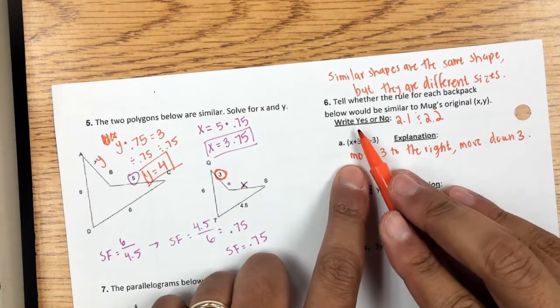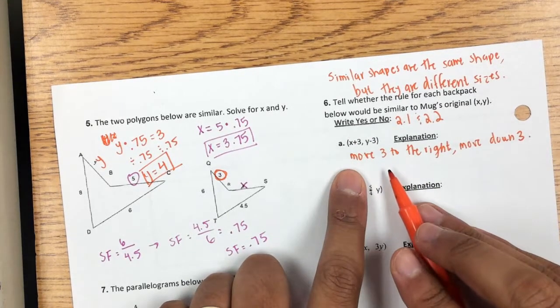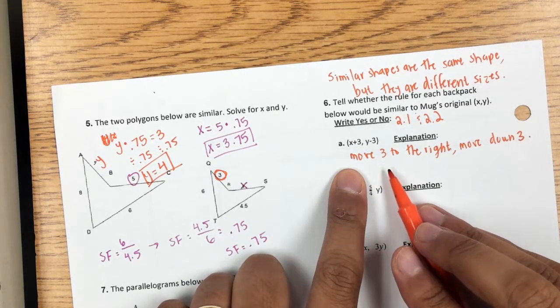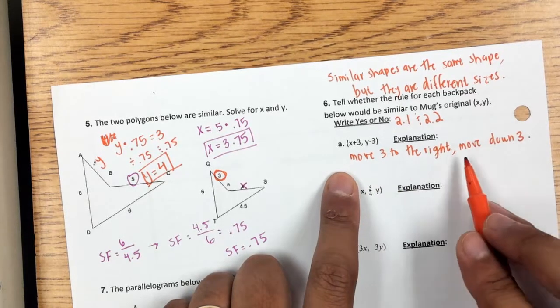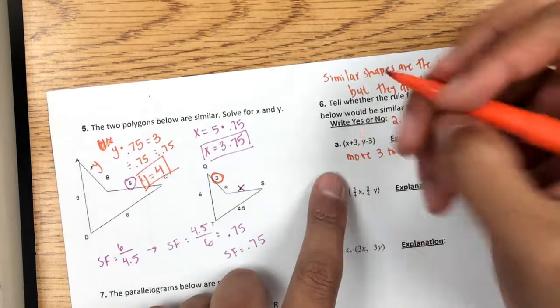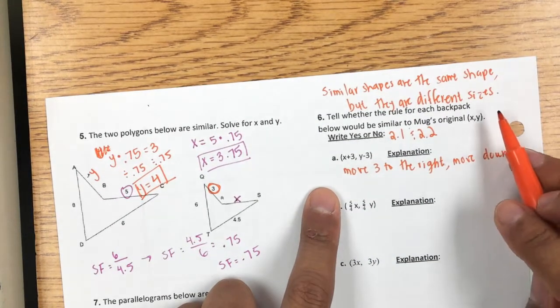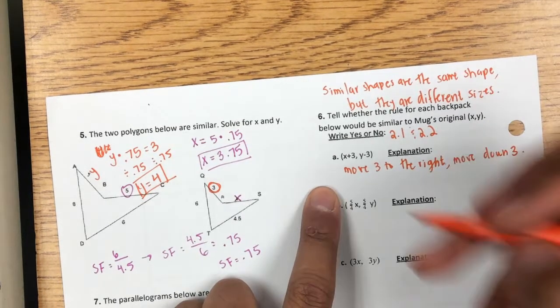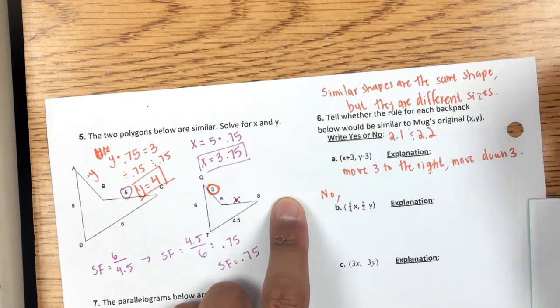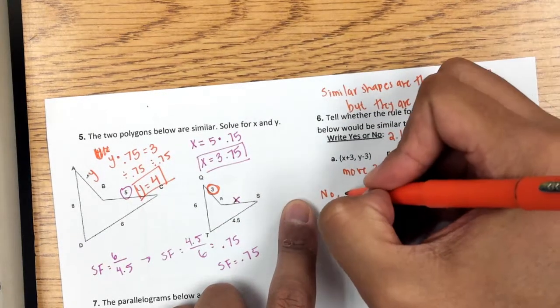But the question is asking us to write yes or no and then explain why. Well, did we change the size here? No, we're just moving it, right? So it's the same shape, they're just in different positions. So can we say that they are similar? Read this up here. Similar shapes are the same shape, but they are different sizes. They must be different sizes. So we say no. They are not similar because they are the same size.